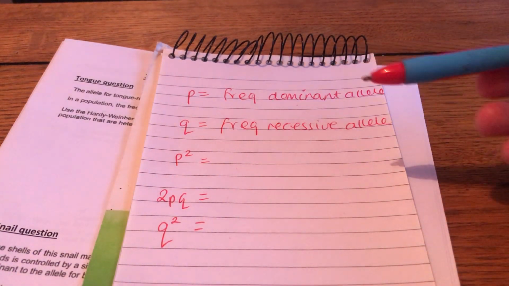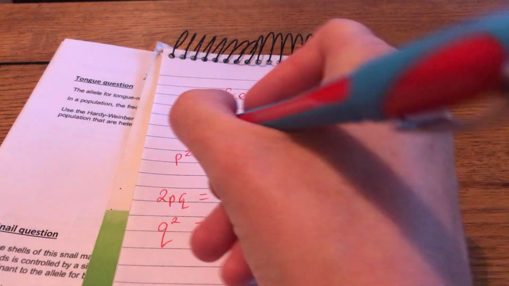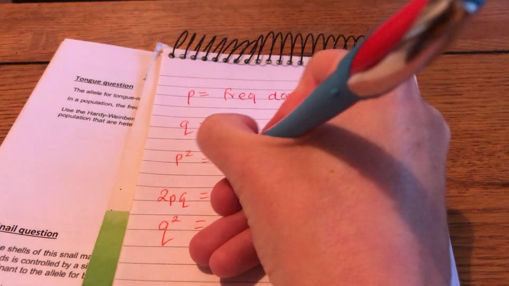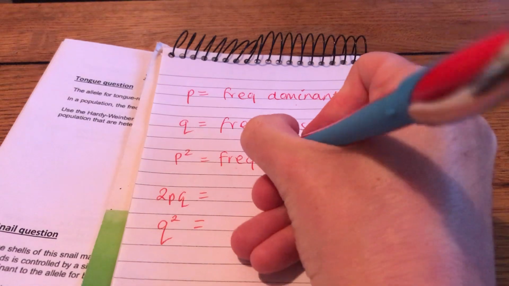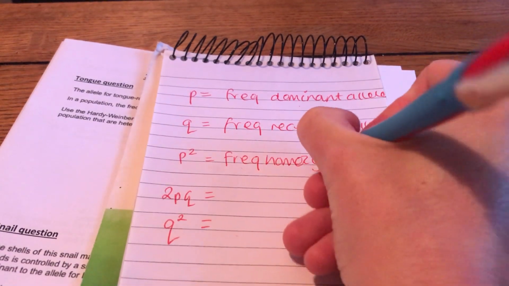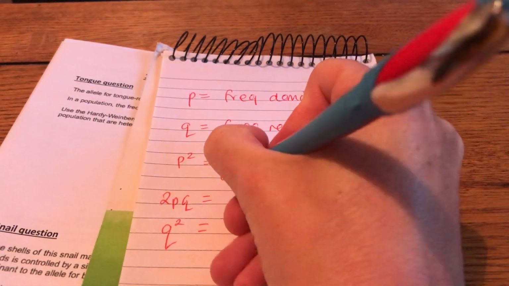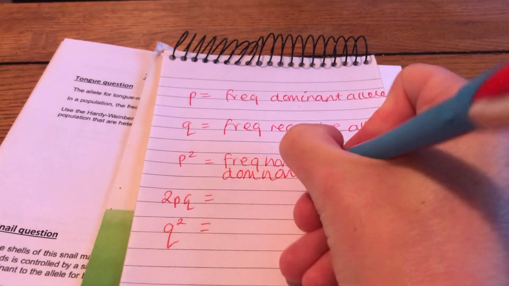These ones, you're getting a bit muddled with at times. P squared is the frequency of homozygous dominant individuals.